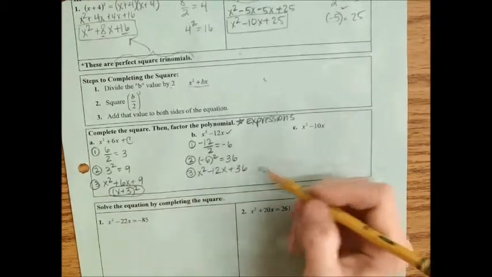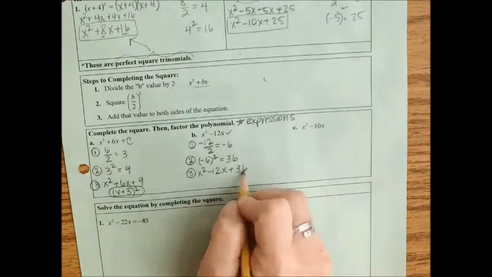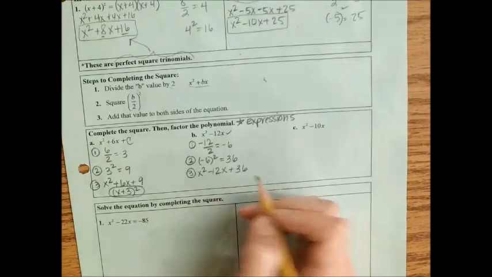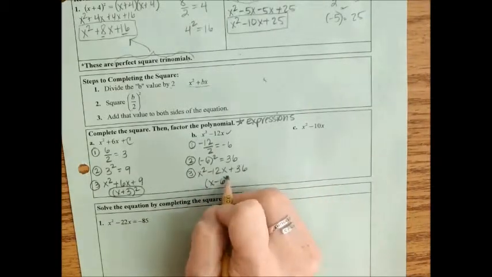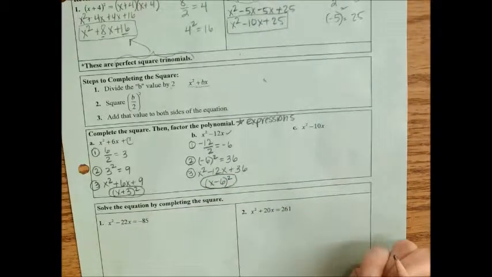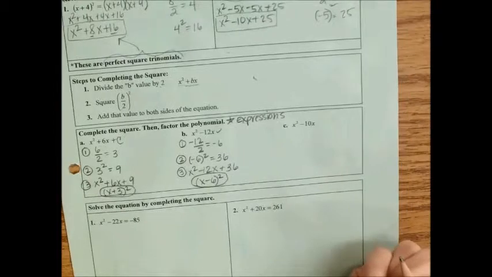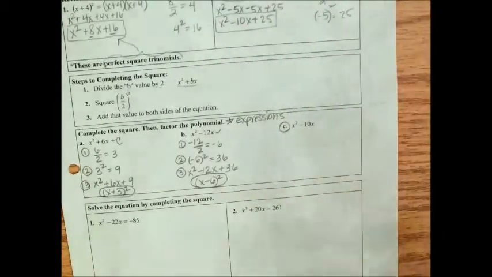This right here, again, is my perfect square trinomial. When I factor it, factors of 36 that would add to negative 12 is x minus 6, x minus 6, but I'm going to just write it as quantity squared. Let me have you try C on your own, and we'll check that together in class.